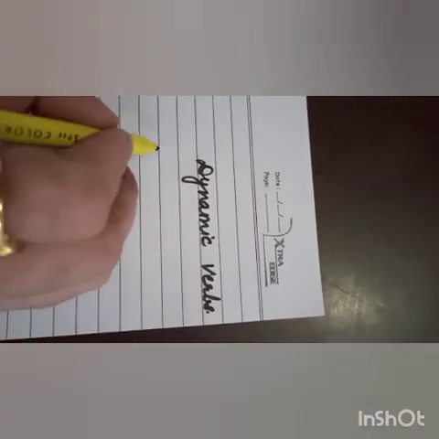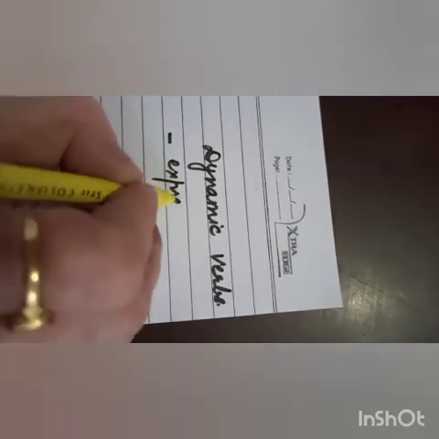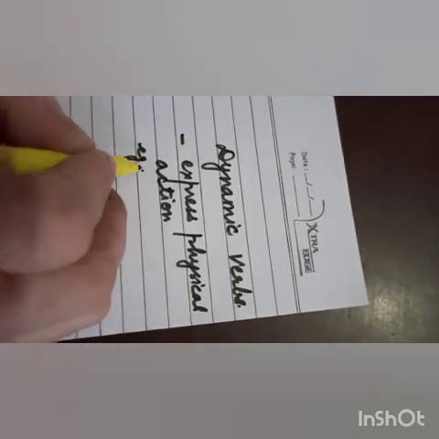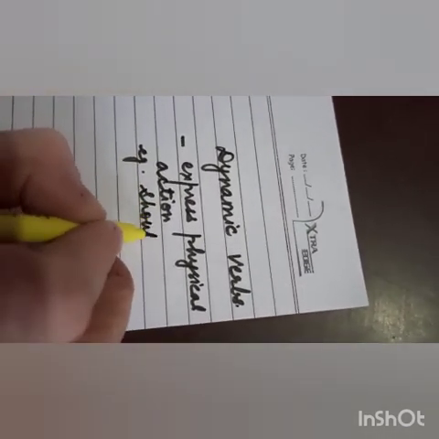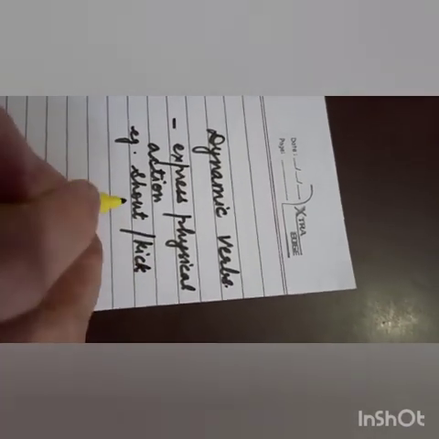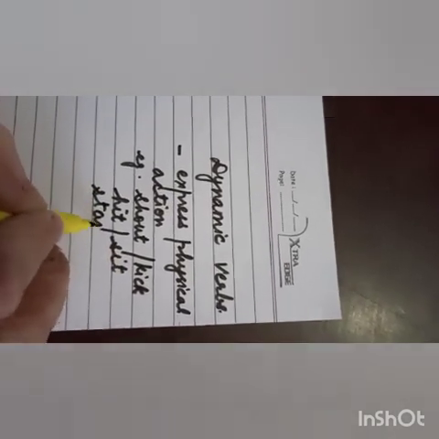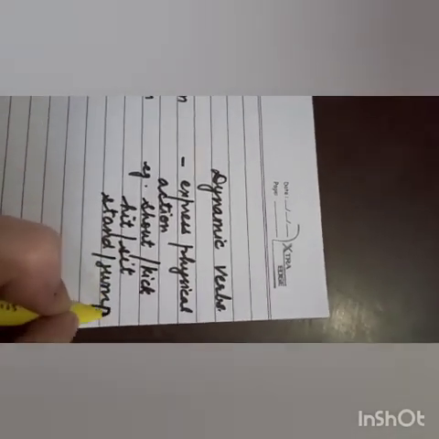Right? But some verbs are dynamic. Dynamic verbs are those verbs which show physical action. So you can write down dynamic verbs express physical action. Okay, I'm telling you children in elaborate way that you should not get confused. Can you give an example of physical action? For example, shout. Okay, kick. You can hit, sit, stand, jump. So these are all the words which express physical action. So these are called dynamic verbs.